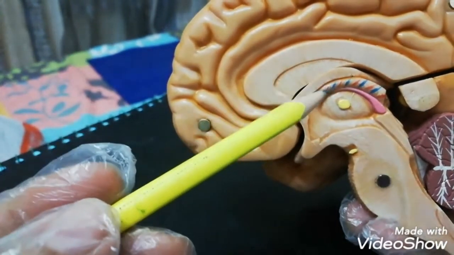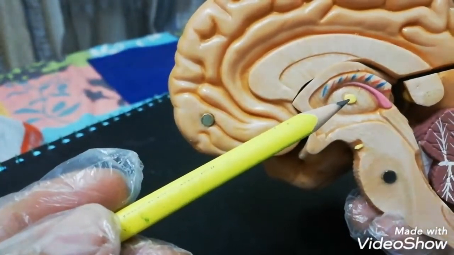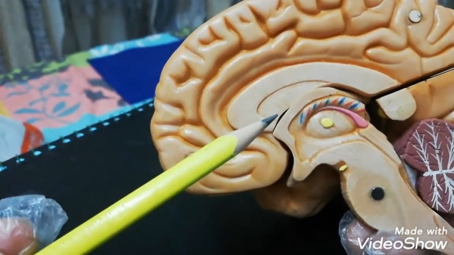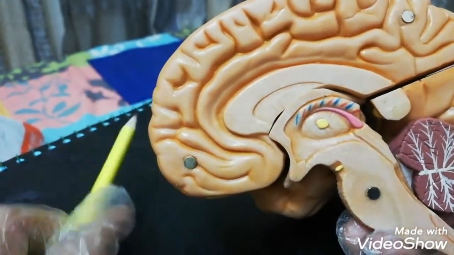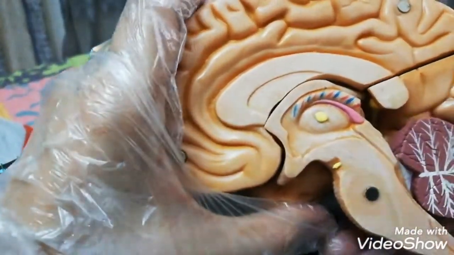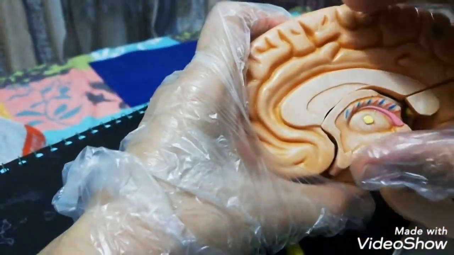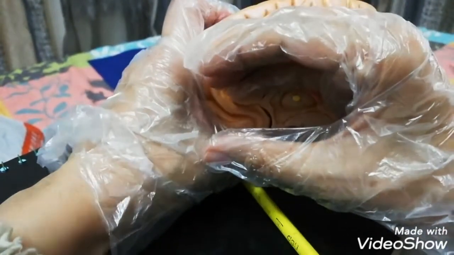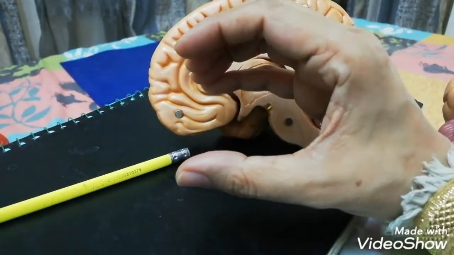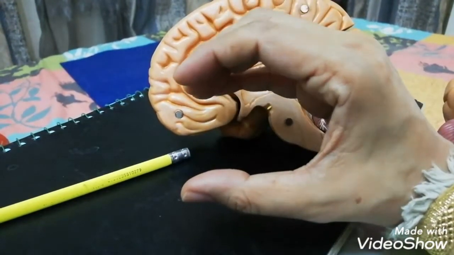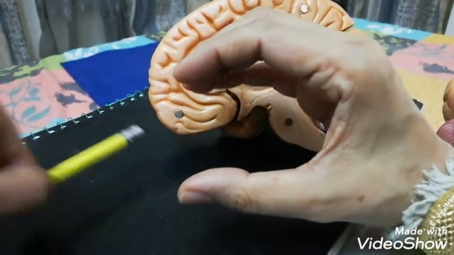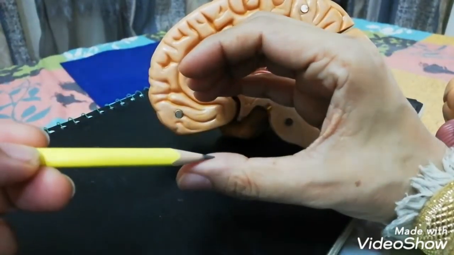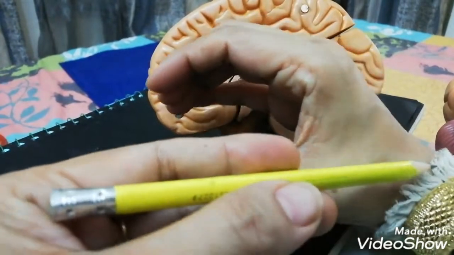Now we have to learn the various cavities of your brain, and today we are learning in detail the lateral ventricle. First of all, you have to imagine its shape, so concentrate on the appearance of my hand. For the look of the lateral ventricle, concentrate on my hand. This is just like a C shape, like that of your lateral ventricle.